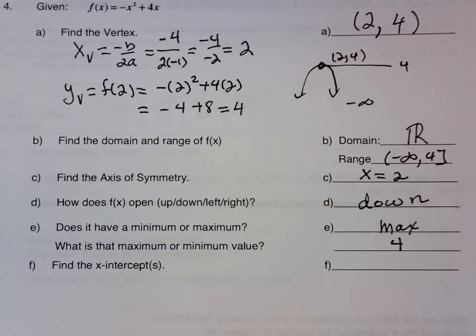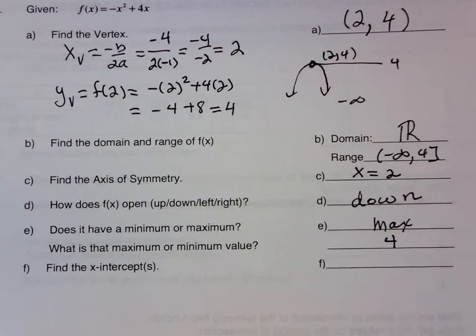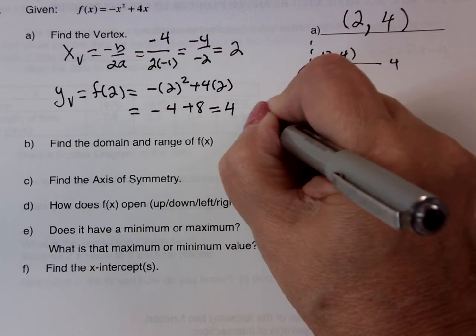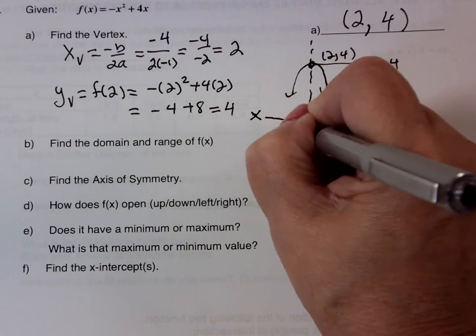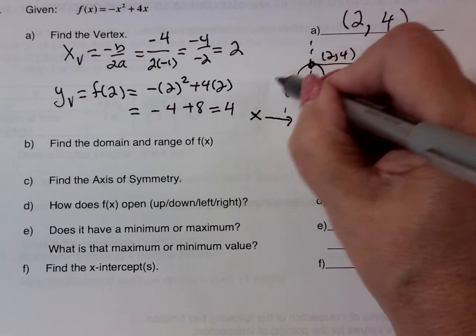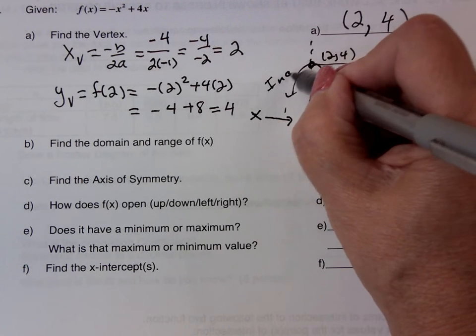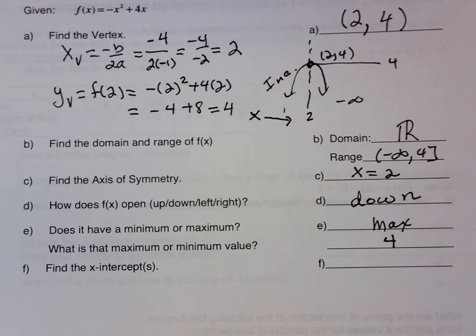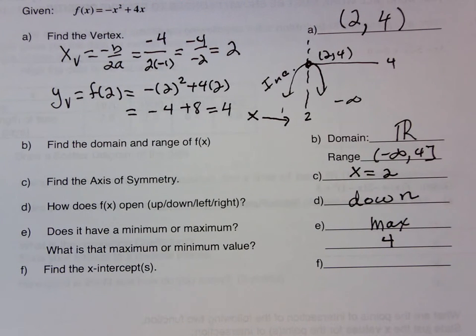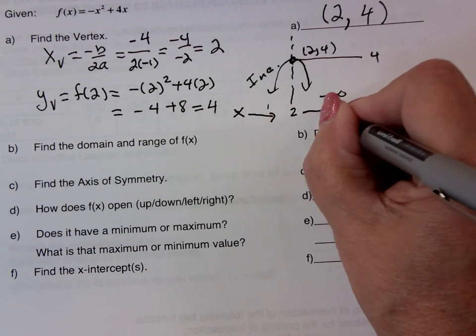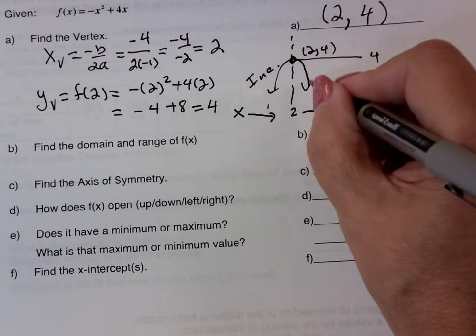If I just take a look at the crude graph I drew, and I can get it off the graph that I'm going to draw in the end, but the crude graph I drew says here's x. X is moving from left to right. The y values are increasing till it gets to x equal 2. So y is going up until you hit x equal 2. Then as x moves beyond 2, y is going down.